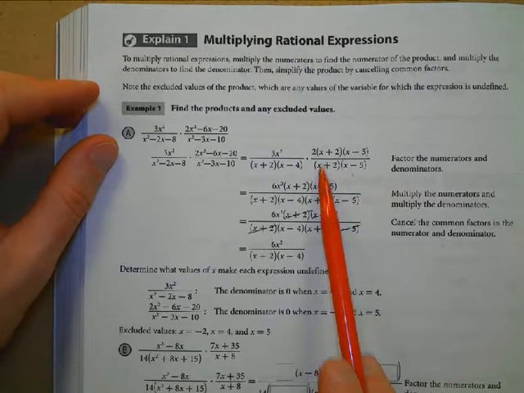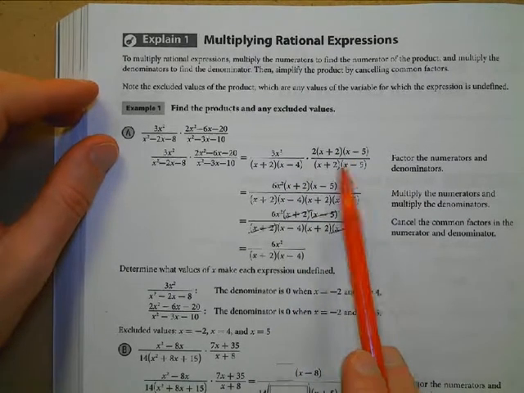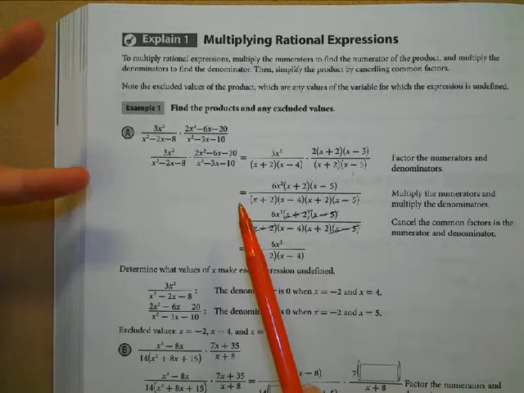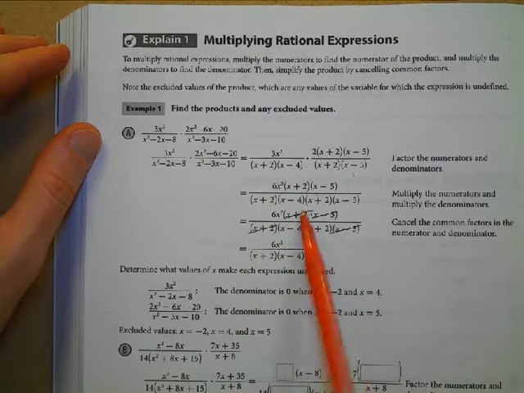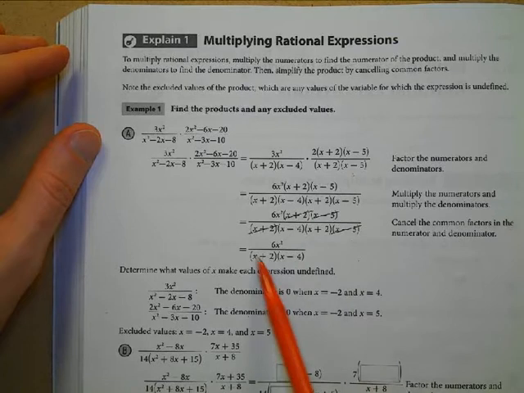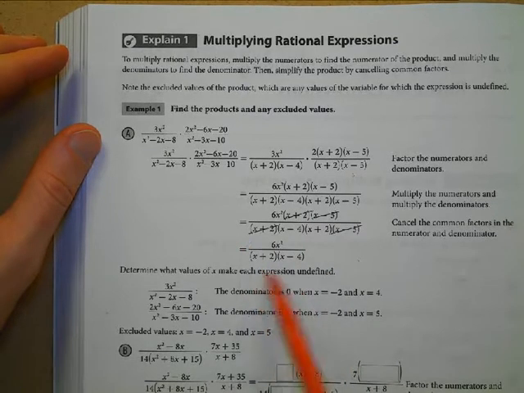They chose to wait though and do it right here instead. They made it all one big product, and then they started canceling, leaving behind what you would expect, the 6x squared over the x plus 2 times x minus 4. Notice again, they don't multiply out those denominators. They leave it that way. So you don't need to multiply it out either.